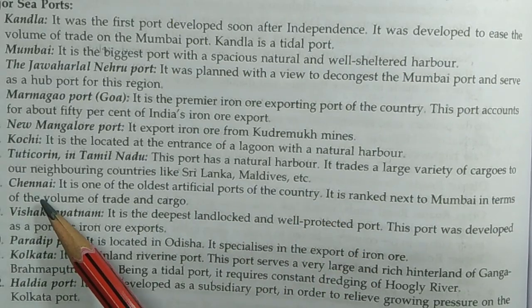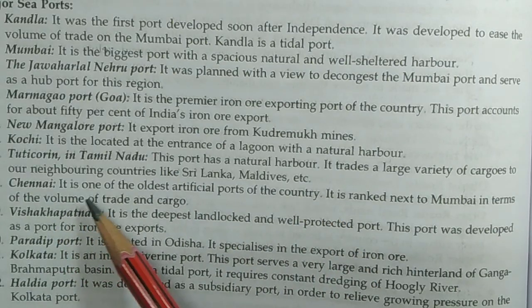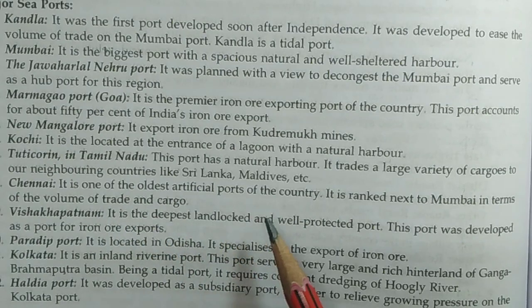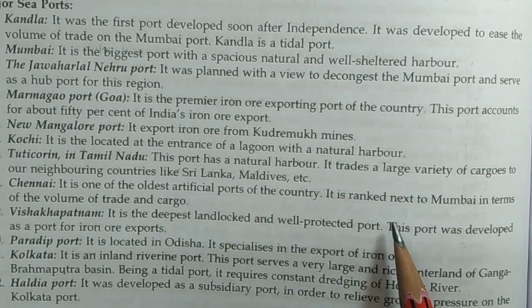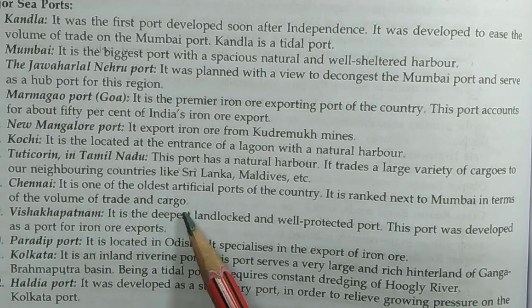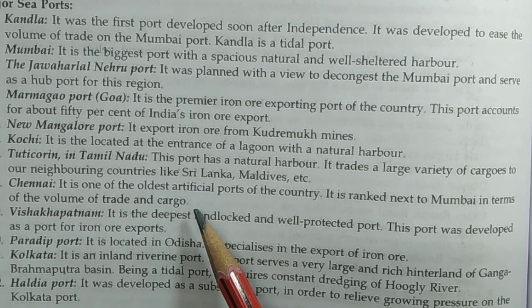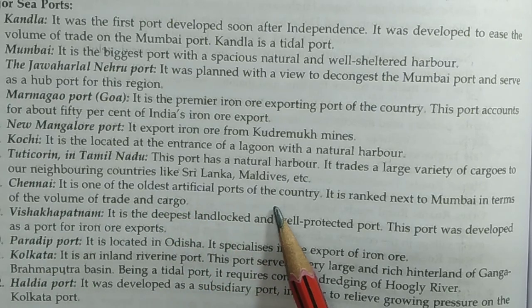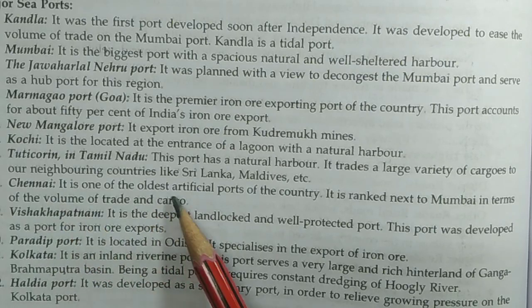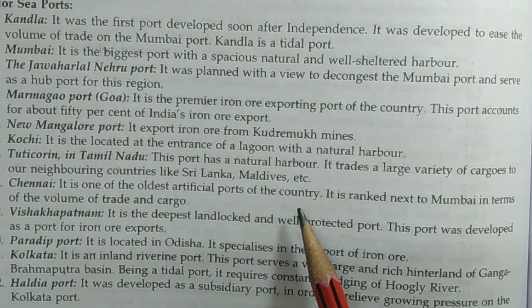Next is Chennai. It is one of the oldest artificial ports of the country. It is ranked next to Mumbai in terms of the volume of trade and cargo. Be aware that this is asked in examinations, and generally it comes as an MCQ: what is the oldest artificial port in the country. Students are generally confused, so be aware about Chennai.